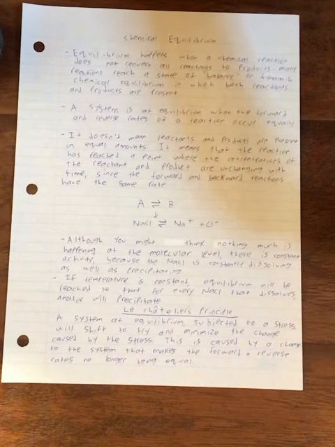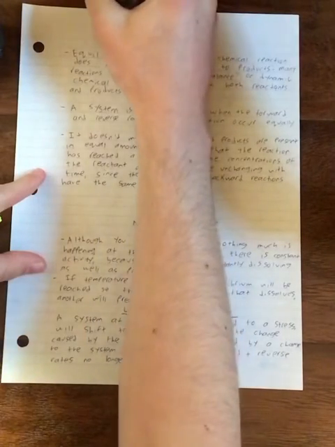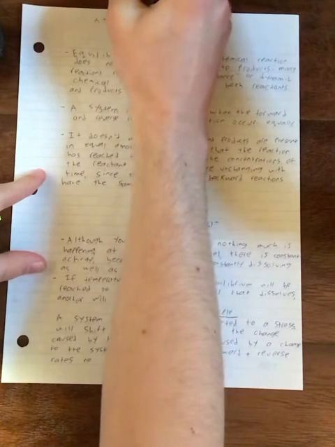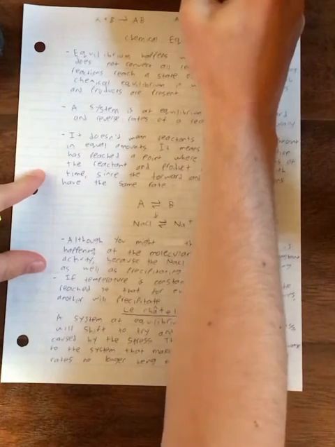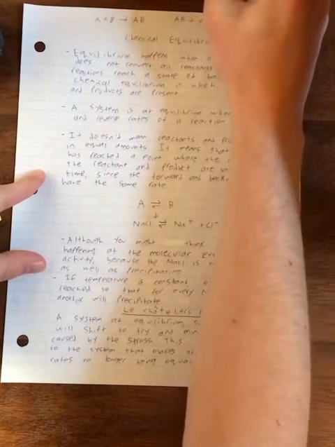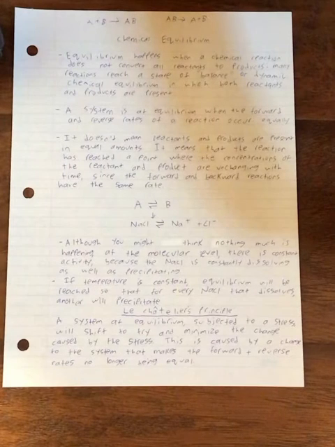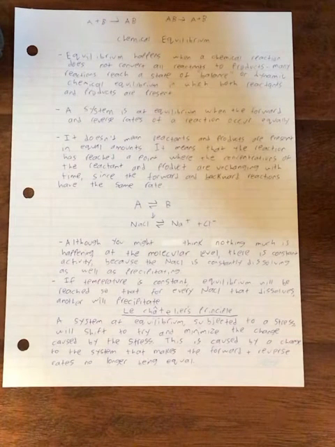In earlier chemistry classes, you might have dealt with chemical reactions as follows: A plus B yields AB, or AB yields A plus B. That basically told you that if you combine A and B, it produces AB, or if you have AB, it decomposes to become A plus B.